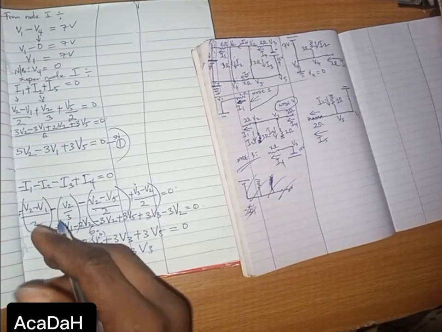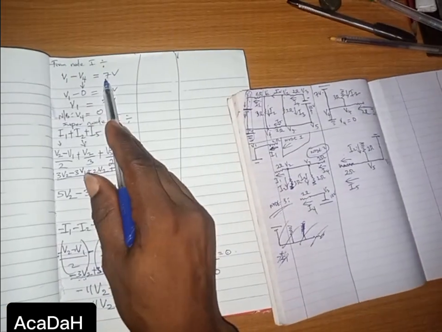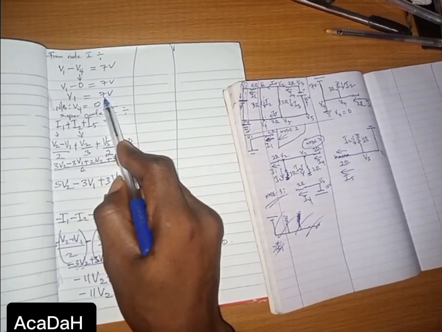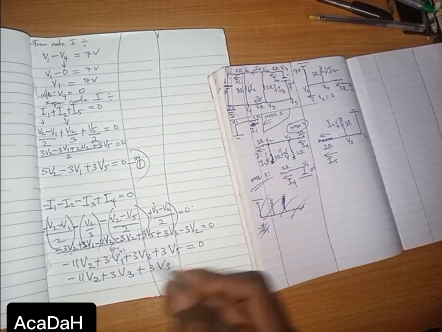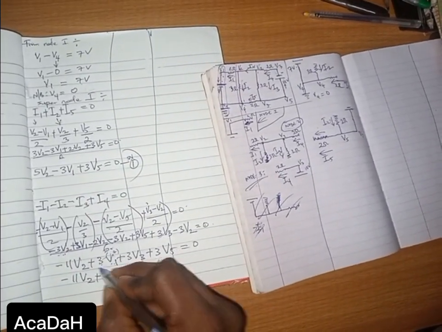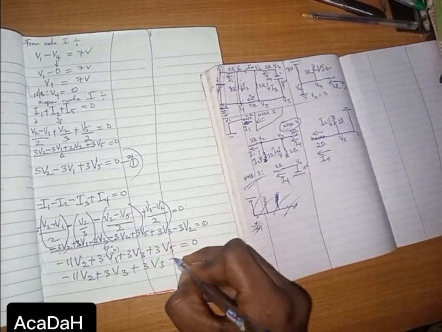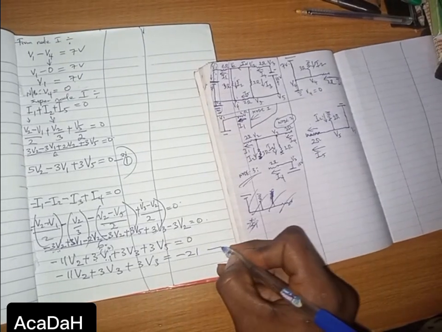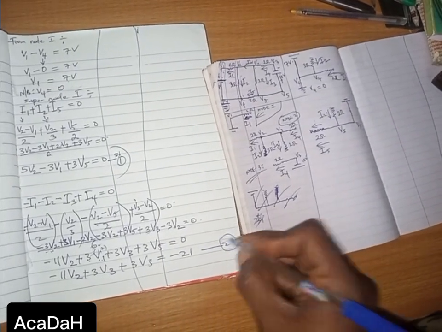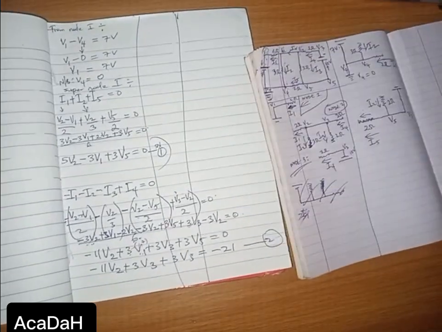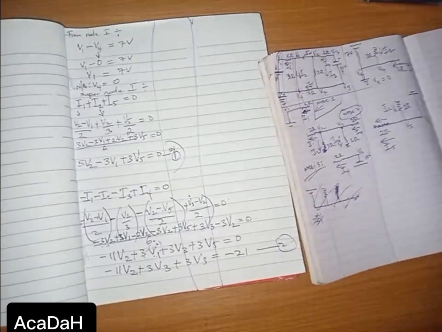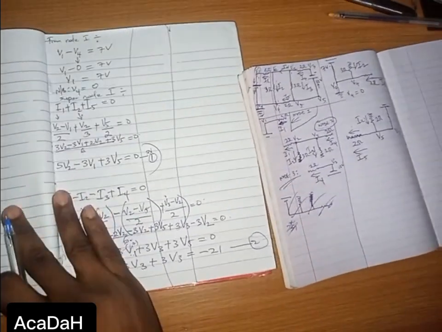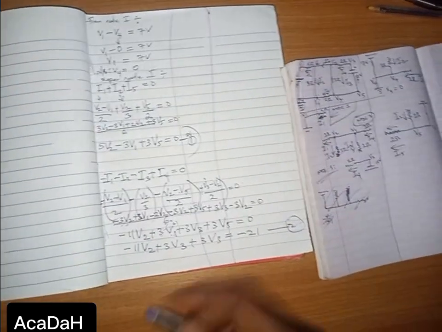If you remember when we started, we said V1 is equal to 7 here. So 3 times 7 is 21, so it will be plus 21. Crossing over becomes minus 21. So when you cross over, this is going to be minus 11V2 plus 3V3 plus 3V5 equals minus 21. Call this our equation 2. Now that we have this as our equation 2, let's continue.